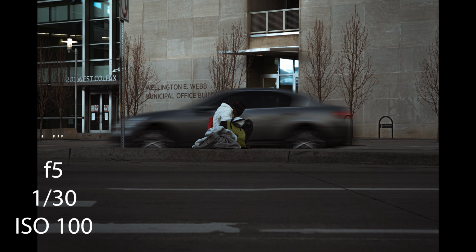So since I was at a relatively slow shutter speed, I did have to increase the f-stop number to f5 and close it down just a little bit and keep my ISO at base so it wouldn't blow the image out.